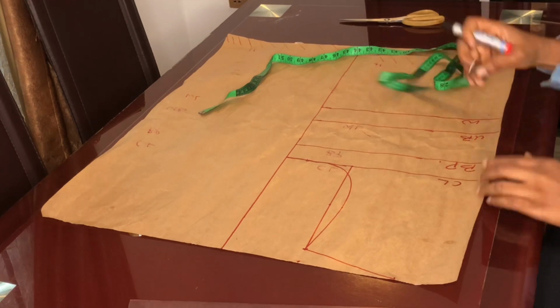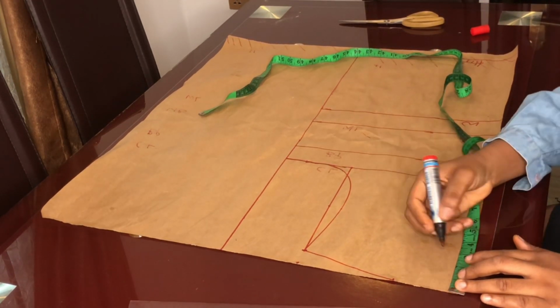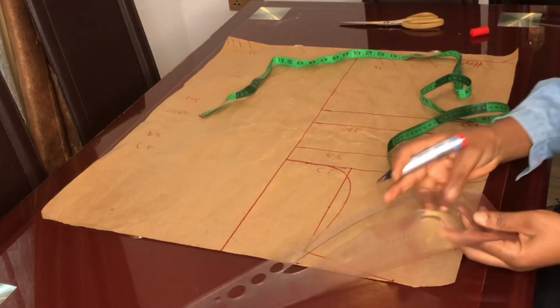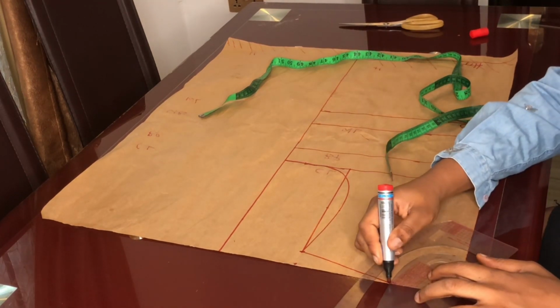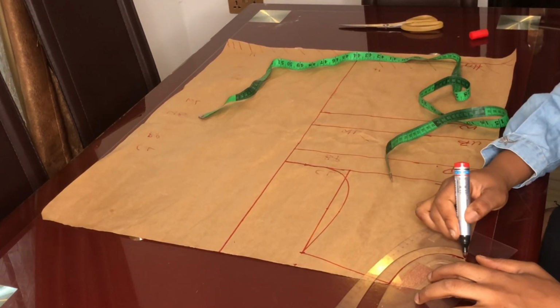So now you just mark your neck depth. For me, I just went in by 3. Like I said earlier, you can alter your neck depth to your preference.